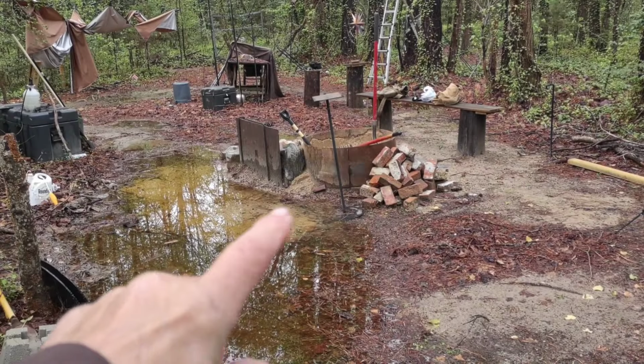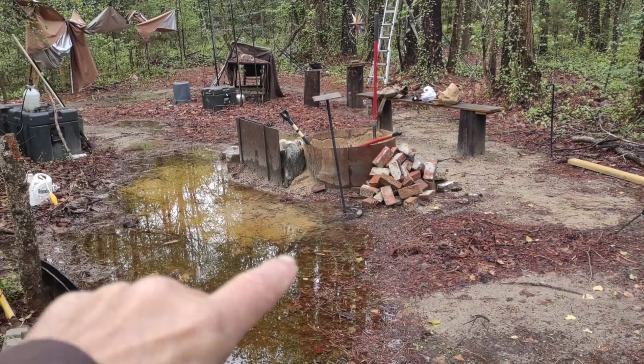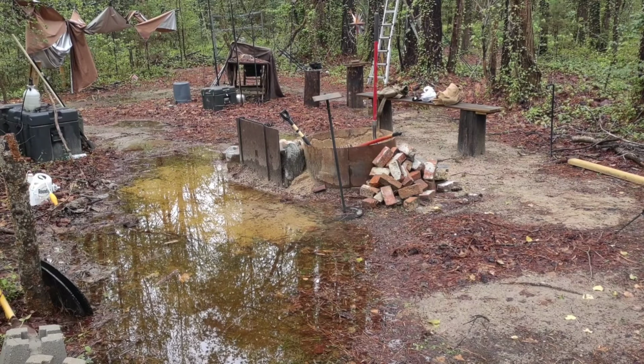You see the nice little pool I have here? That is not a swimming pool. Neither is it intended to be one. That was a walking path. Gonna have to do something about that. May have to dig a drain trench.